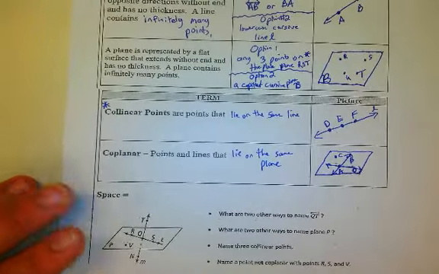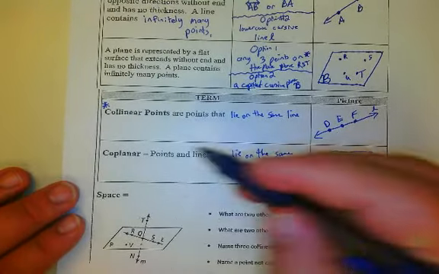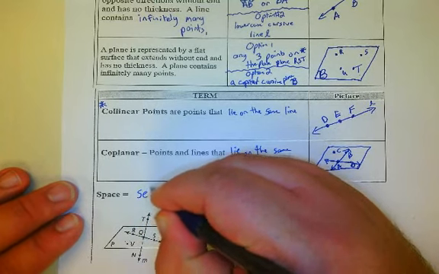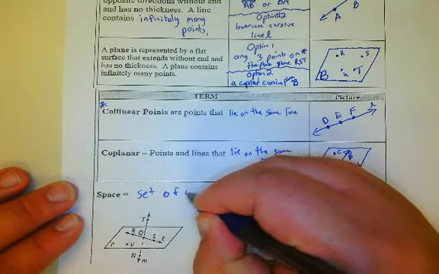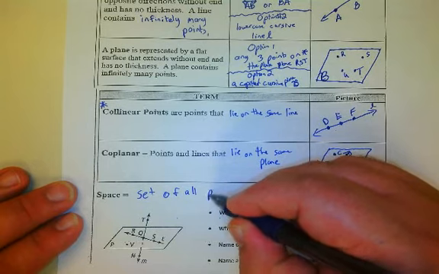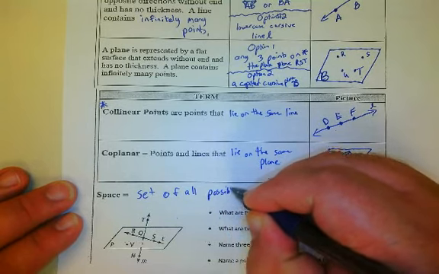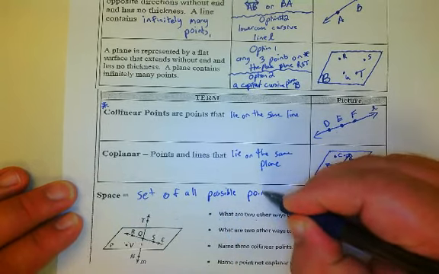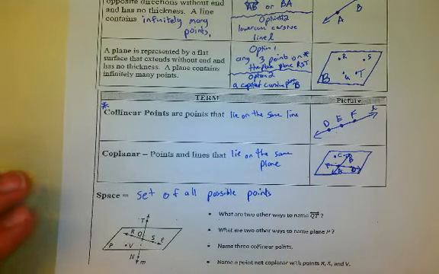Okay, so down here where it says space, here's the big thing I need you to know for space. Space is the set of all possible points. Alright, that is what space is.